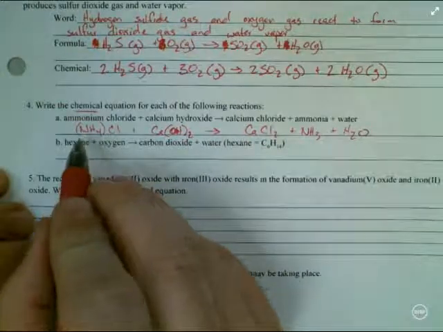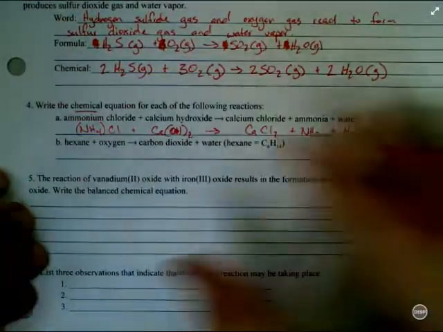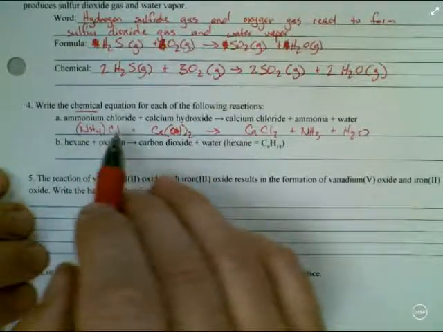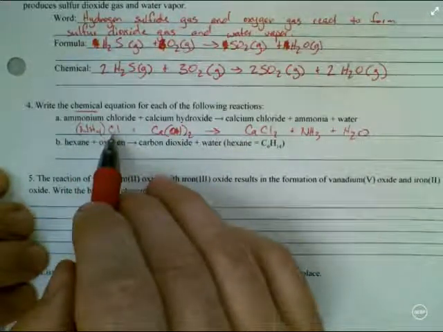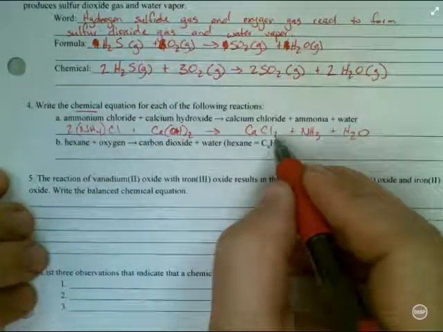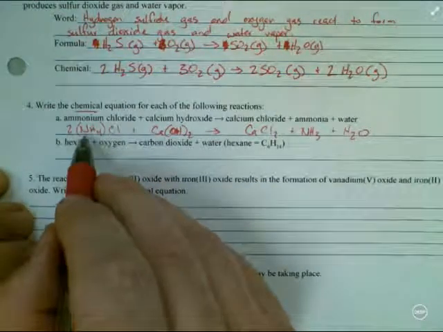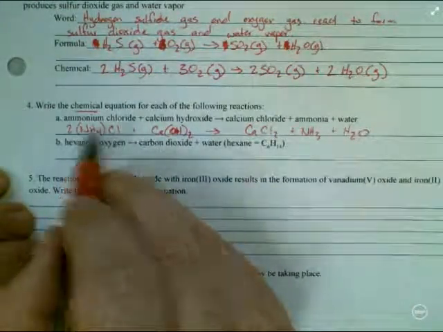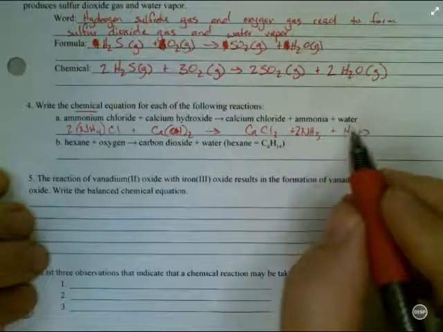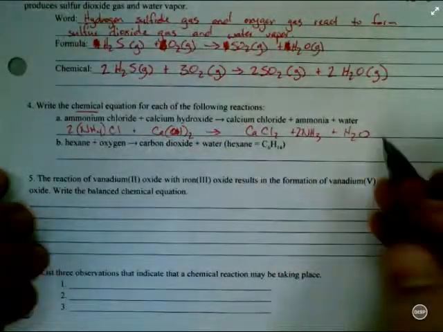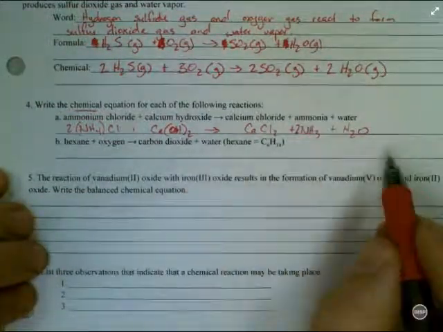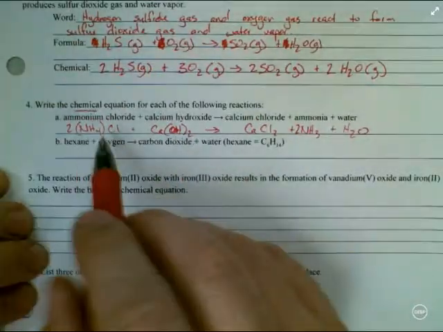Let's start with nitrogen. I have one over here, one over here. That's fine. Move on to the next one. Let's skip hydrogen just because typically it's more for last. Let's go chlorine. Got 1 on this side, 2 on that side. So I'm going to start by doubling this up to make the chlorines equal. But now since I've doubled this up, I have twice as many nitrogens as I did. So I'm going to put a 2 in front of this ammonia to have the number of nitrogens equal.